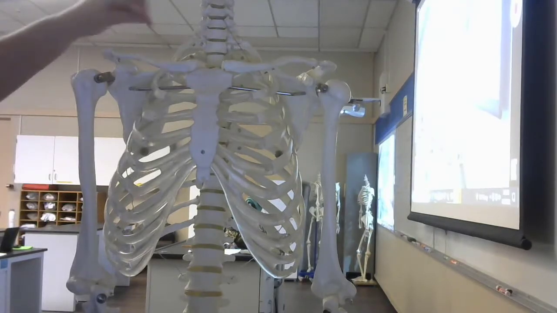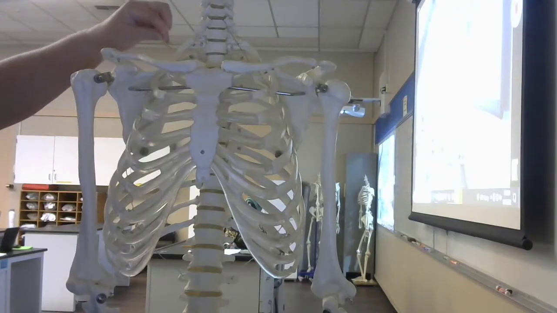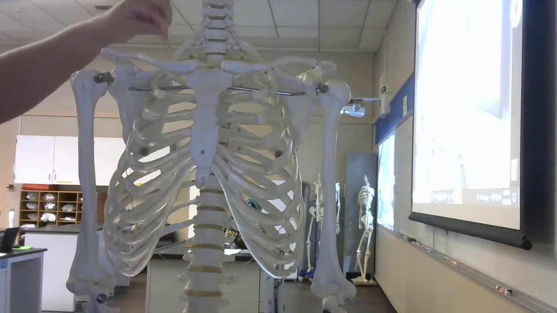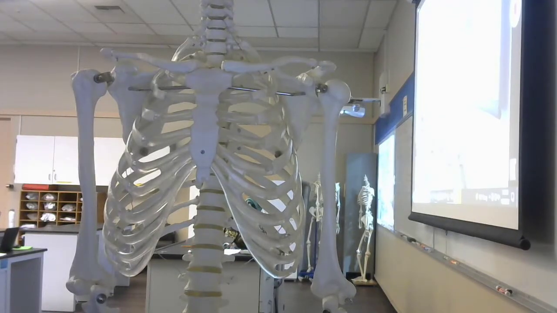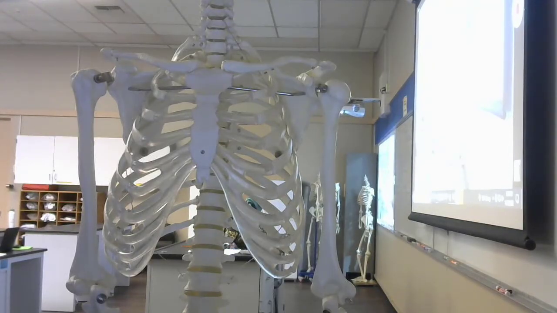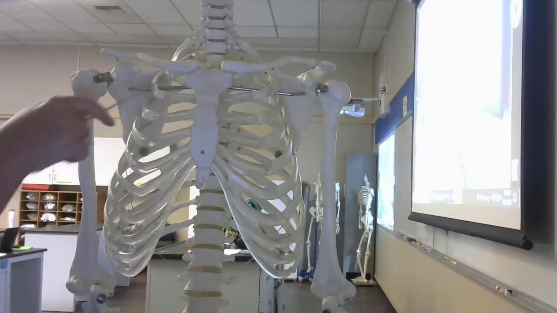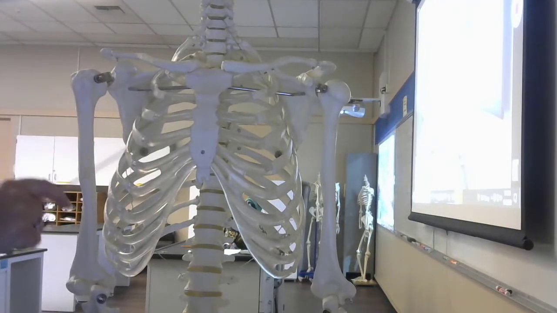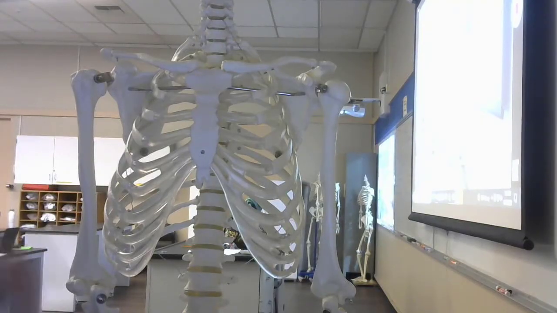So the first rib is kind of hiding, so don't forget about this first rib here. It's kind of hiding back here. We have 12 ribs. Some people have one more or one less. It's not completely uncommon. But in our models, we've got 12 on each side, and they're numbered like the vertebrae, starting with number 1, 2, 3, 4, 5, 6, 7, 8, 9, 10, 11, 12.